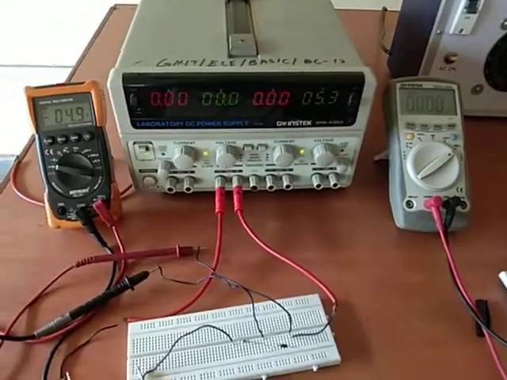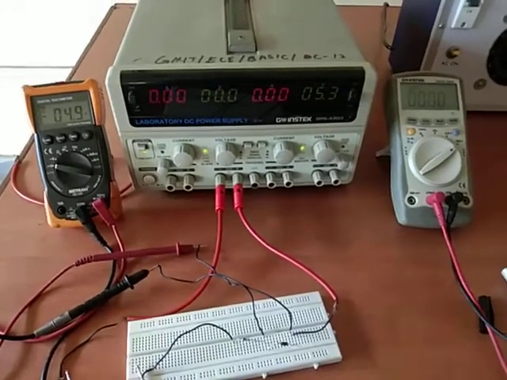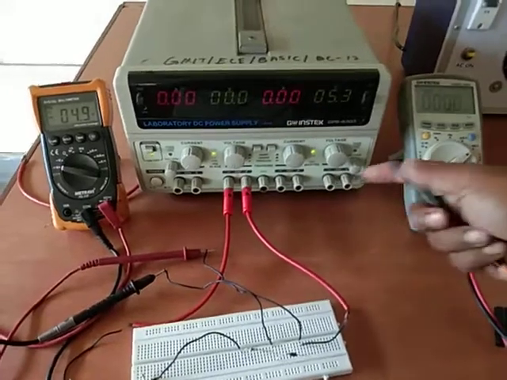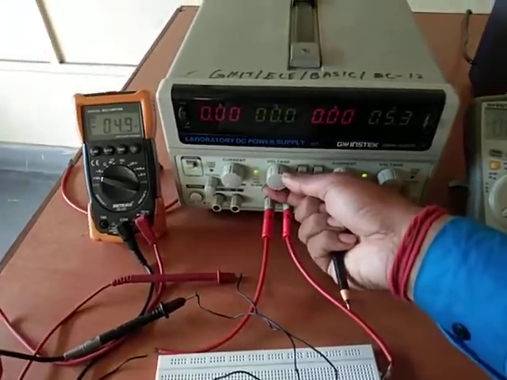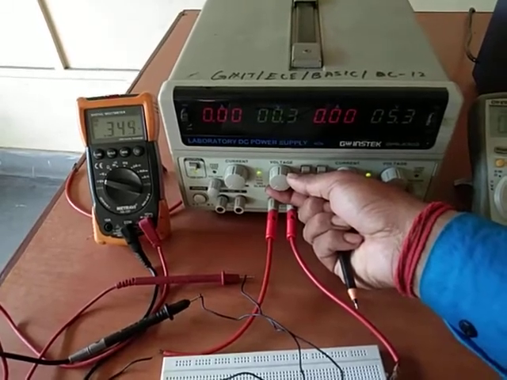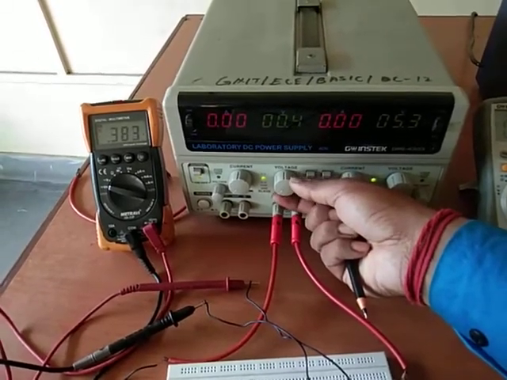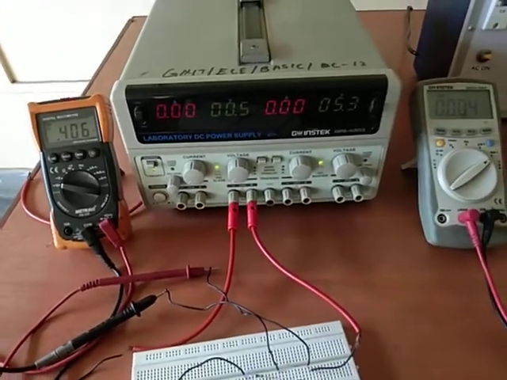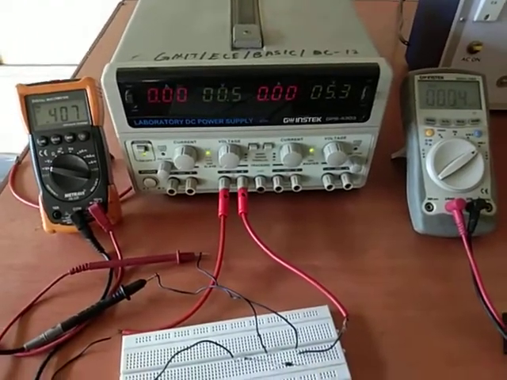Varying the input voltage, first reading number 1, input voltage 0, then all are 0. Second, varying the voltage, serial number 2, input voltage is 0.5 volt.